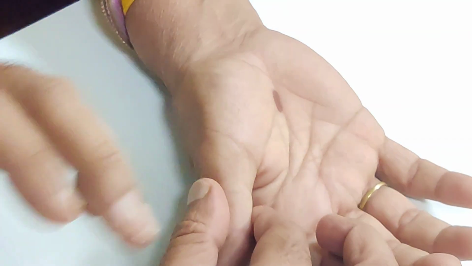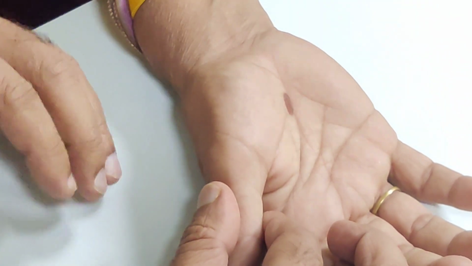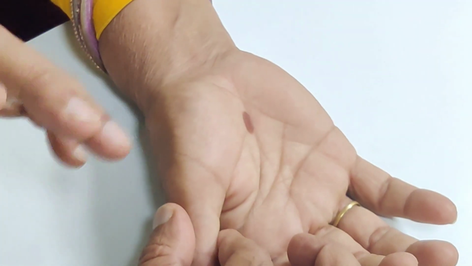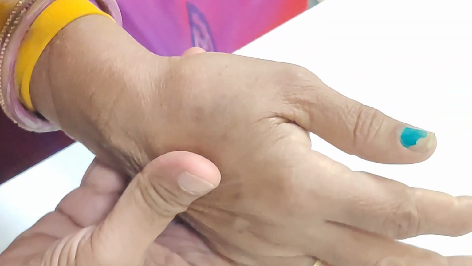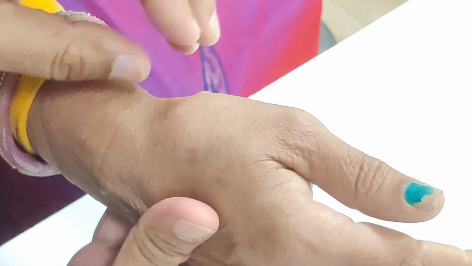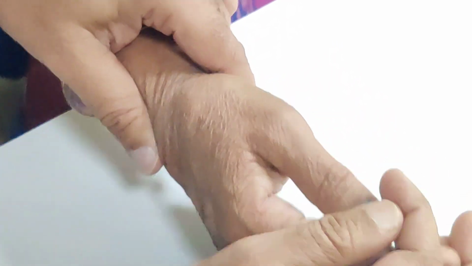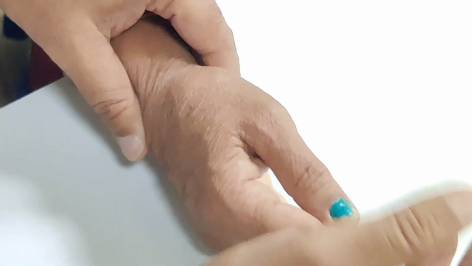If they have pins and needles at night, there is an association between base of thumb arthritis, carpal tunnel, and occasionally trigger thumb or trigger finger as well. So if the patient is complaining of pain in the thumb and difficulty, and they have shouldering and wasting, then you must be thinking of base of thumb arthritis.